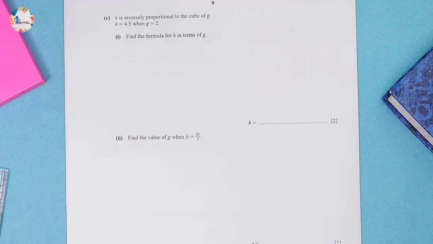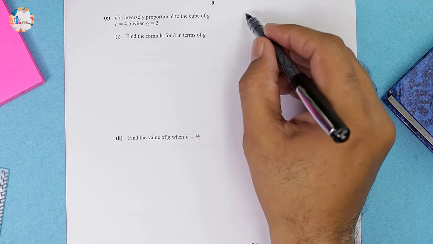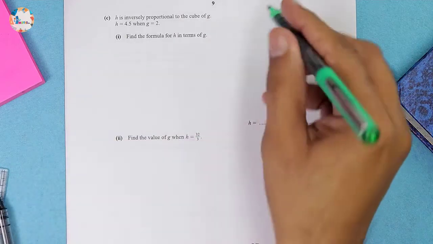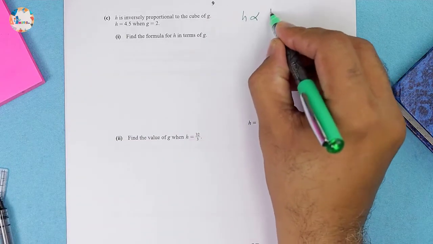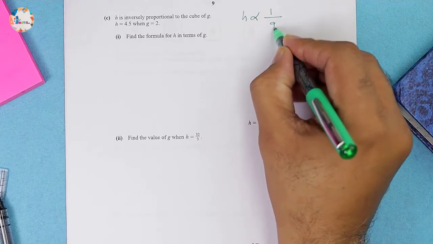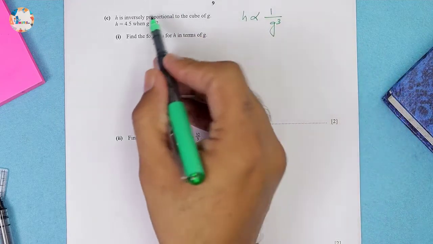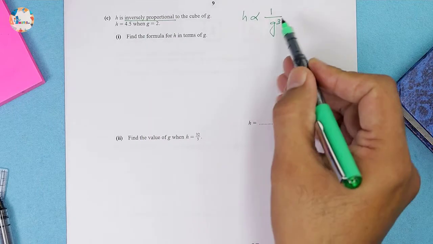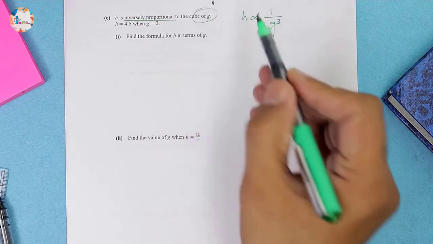So C part is proportionality. H is inversely proportional to the cube of G. So we can form the equation. H is proportional to 1 over G cube. Because this is inversely proportional, we write 1 over G cube.